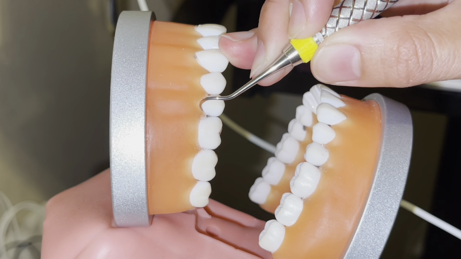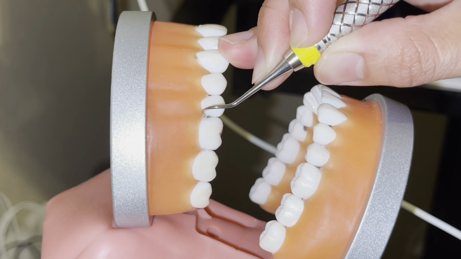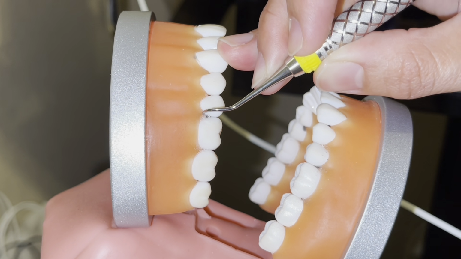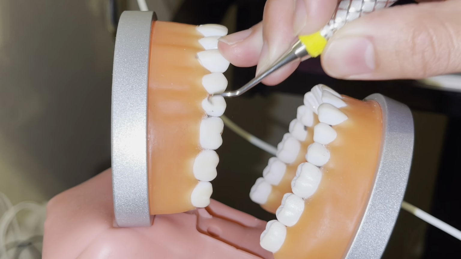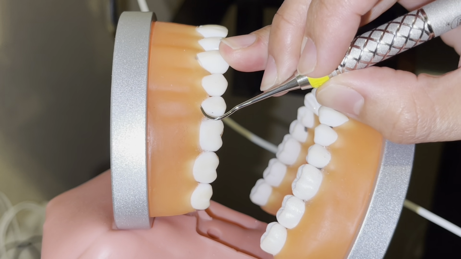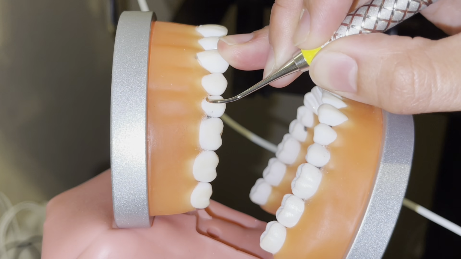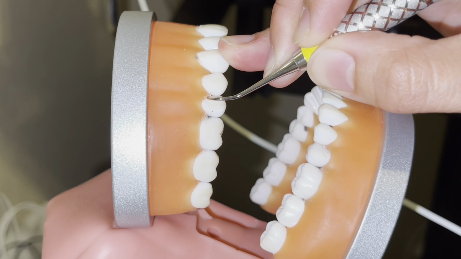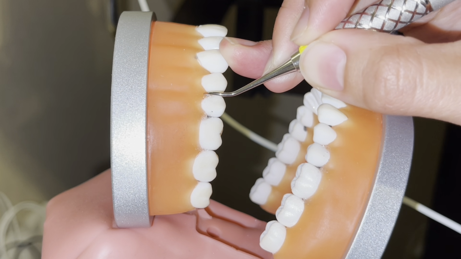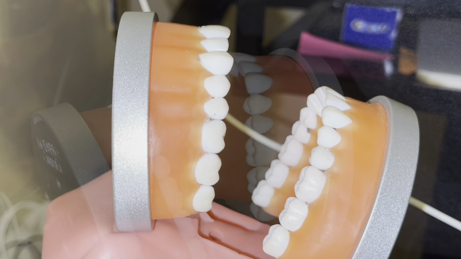We'll activate an oblique stroke, up, down, interproximal, go up, down. Turn your instrument halfway, up, down. My elbow is pivoting towards me as I move along the line angle, and in the interproximal, go up, down.